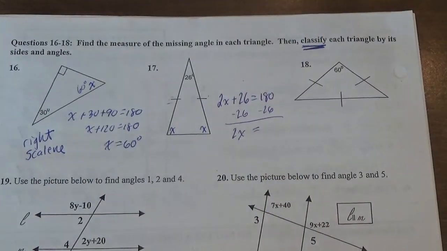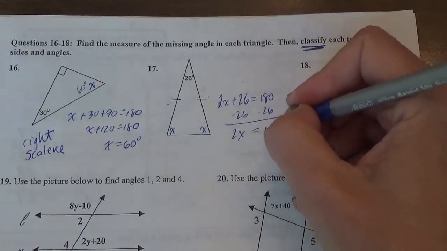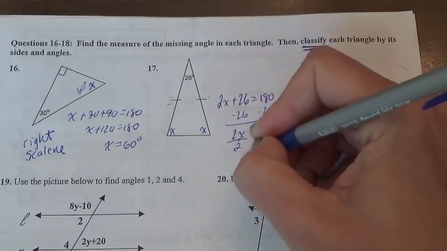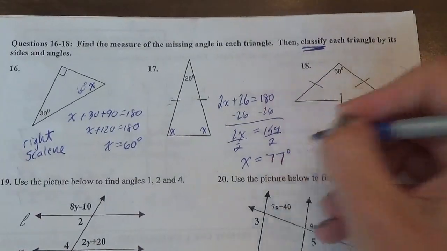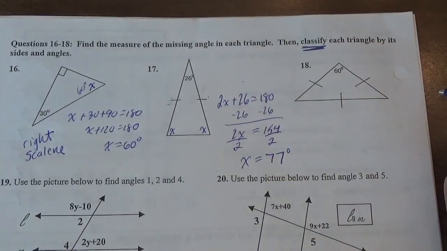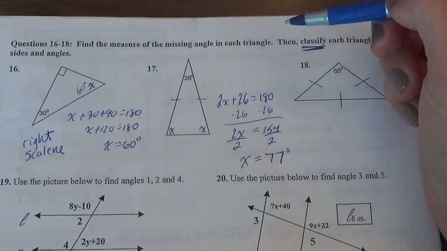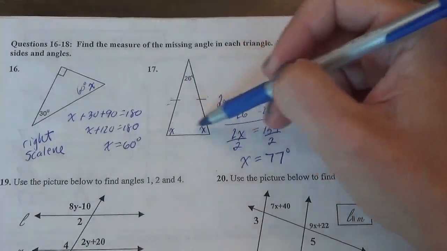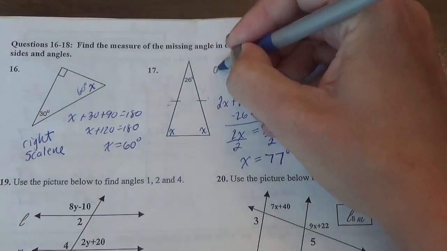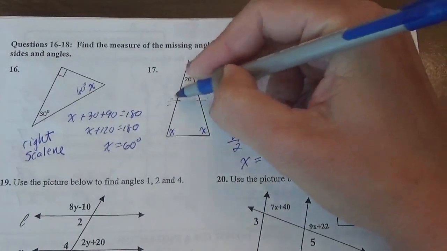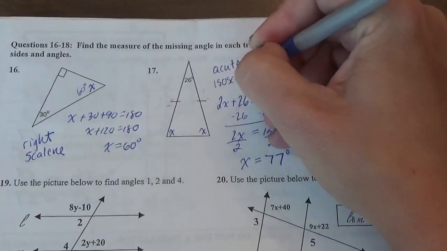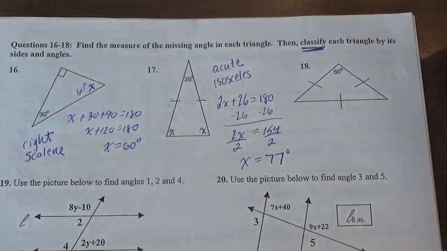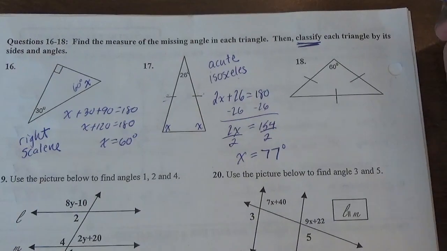So 180 minus the 26 brings us to 154, which means each angle has to be 77. Now if we're going to classify this, let's go by the angles first. They're all acute, right, under 90. So this is going to be an acute, and 2 sides equal, that's isosceles. So that's an acute isosceles triangle.